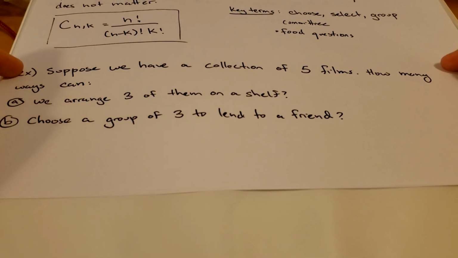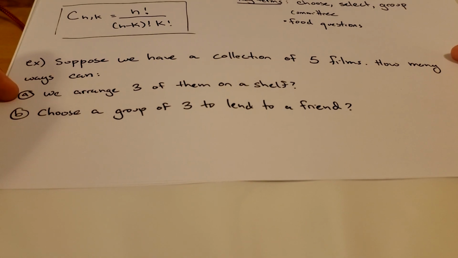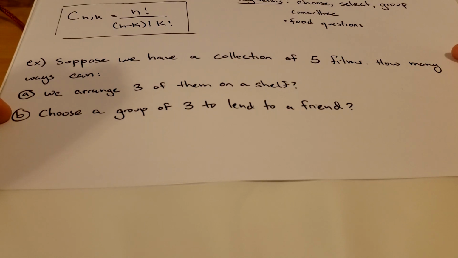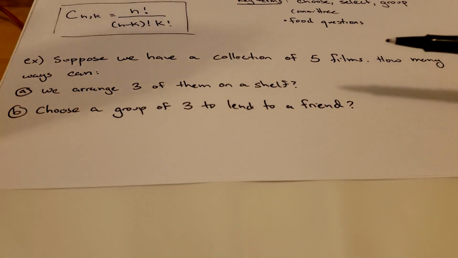So suppose we have a collection of 5 films. We want to see how many ways we can arrange 3 of the films on a shelf. And then we want to see how many ways we can choose a group of 3 movies to lend to a friend. Before we start solving, we're going to need to determine, are we going to solve this with a combination or a permutation?